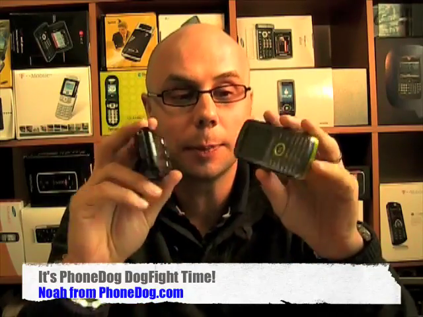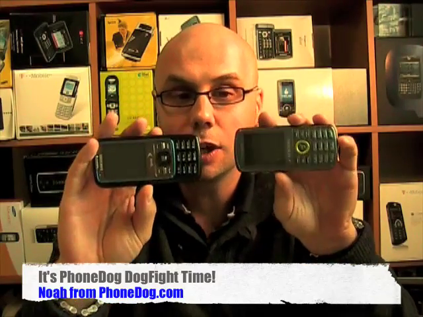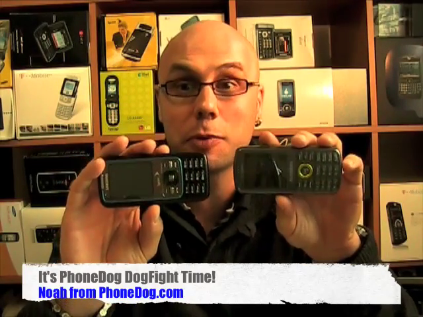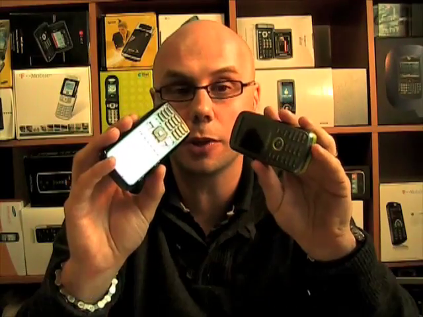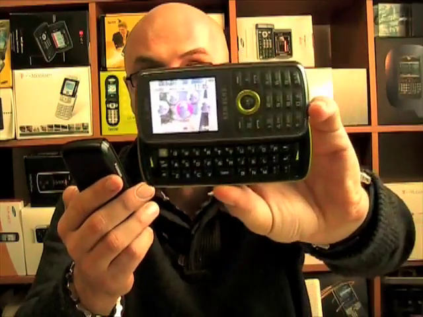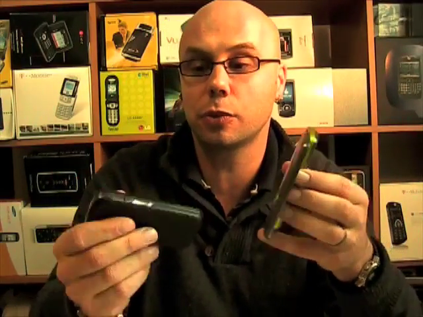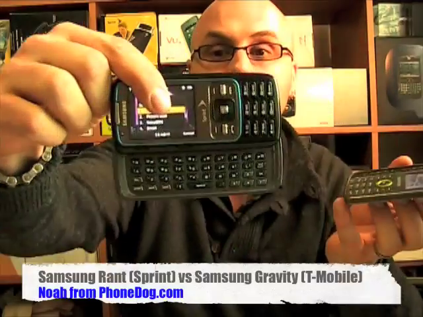Messaging phones. Everybody wants a messaging phone these days. We've got two popular low-end messaging phones, both made by Samsung. Both look pretty similar, but they actually have different functionality and they perform quite differently on two different networks as well. What's up? I'm Noah from PhoneDog.com. It's a PhoneDog dogfight between the Samsung Gravity for T-Mobile and the Samsung Rant for Sprint.